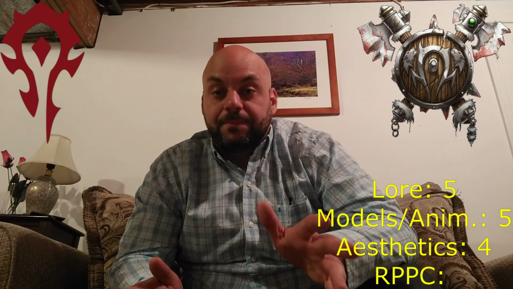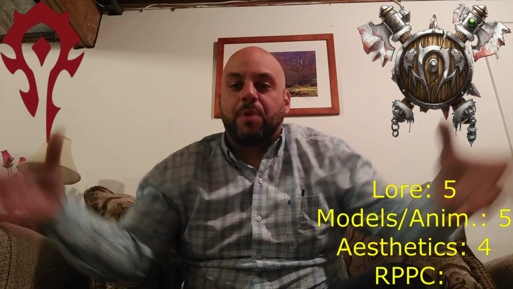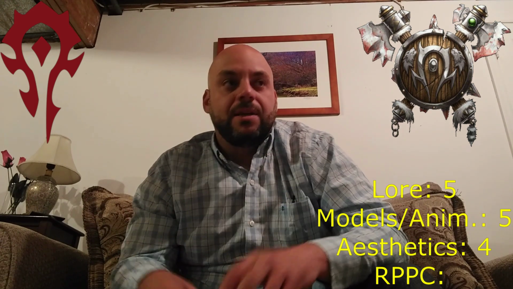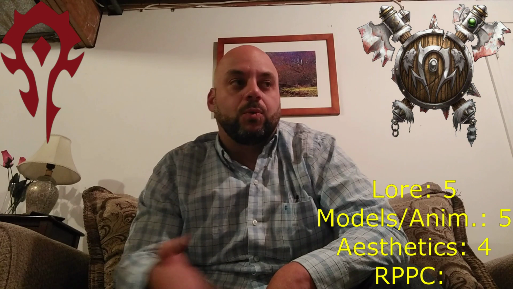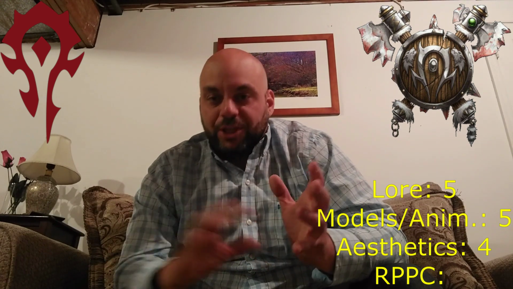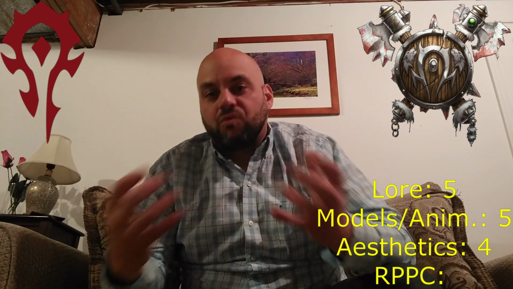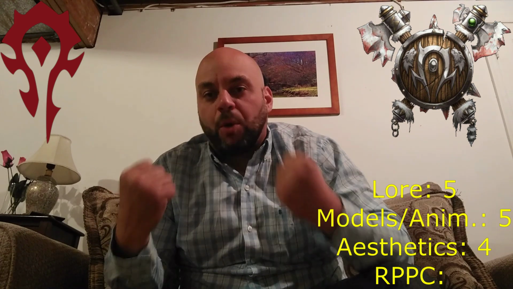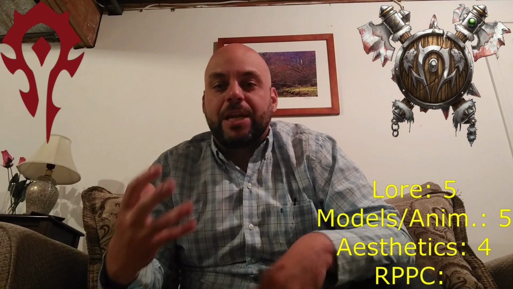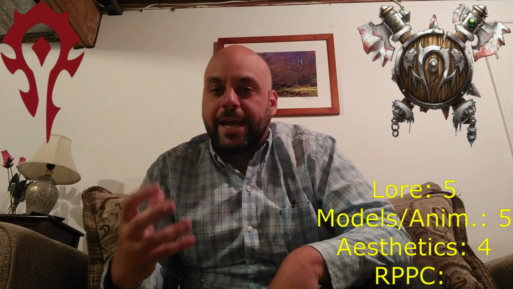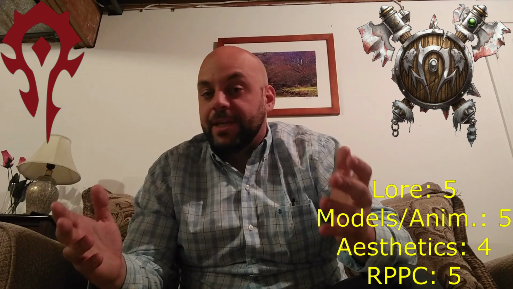I didn't give them a perfect 5. I think Orgrimmar looks awesome. I love the tusks and the bone and the way it looks. I love the orc buildings because it harkens back to Warcraft 3 and the older Warcrafts. They really transfer that very well. It's these raw, purposeful buildings. They don't really have to be pretty, but they have that purpose, and I think it's warlike, and I like that. RP and PC, I gave them a 5.